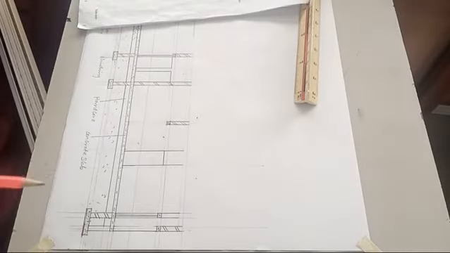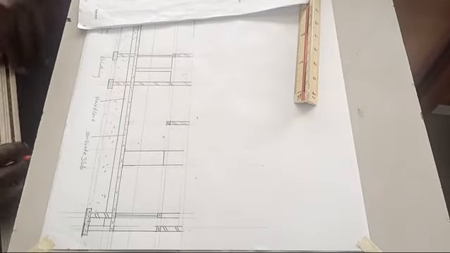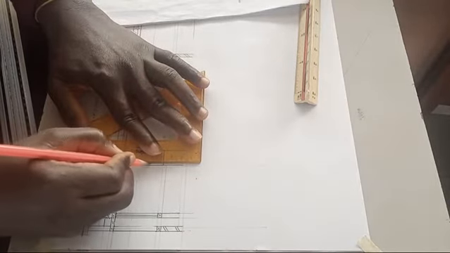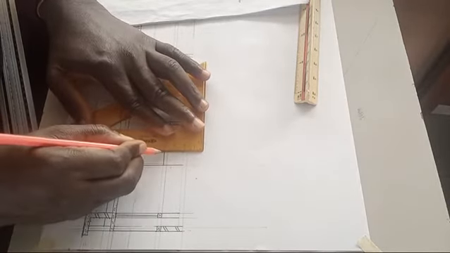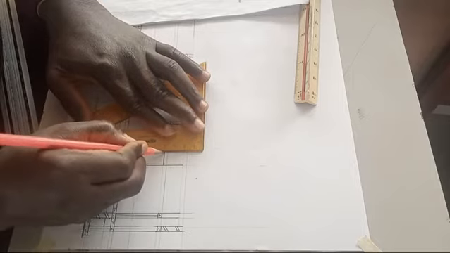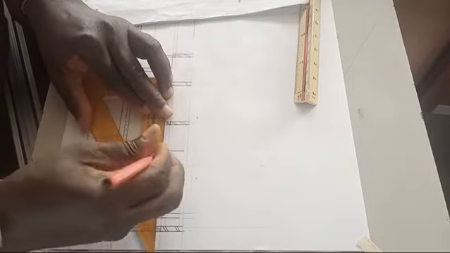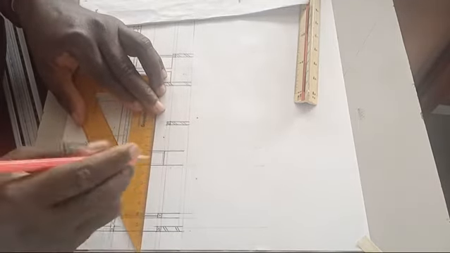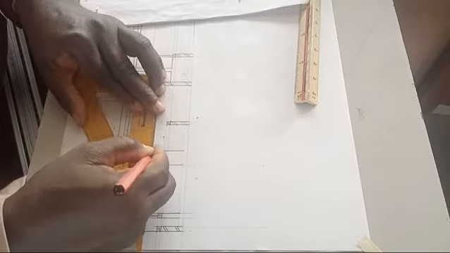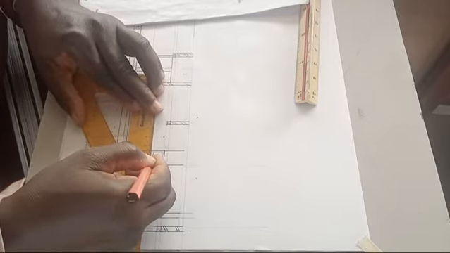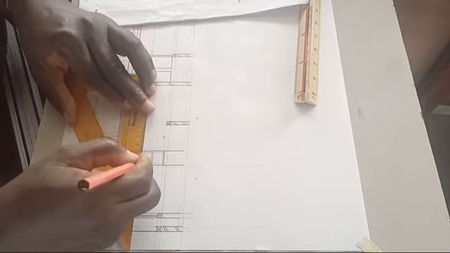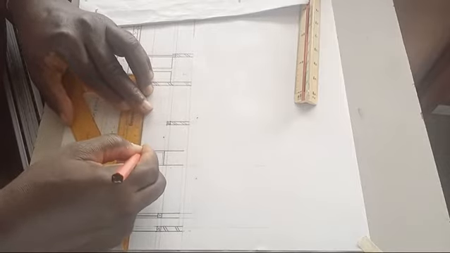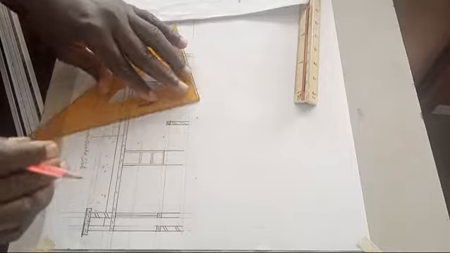So since they are panel doors and we are not told the number of panels, all you need to do is give it thickness at the edge. You can panel it into any number of panels you want. I want to panel it into 3. Let me have this one like this, and that's one panel, and I have another one, the second and the third panel. So I have 3 panels.